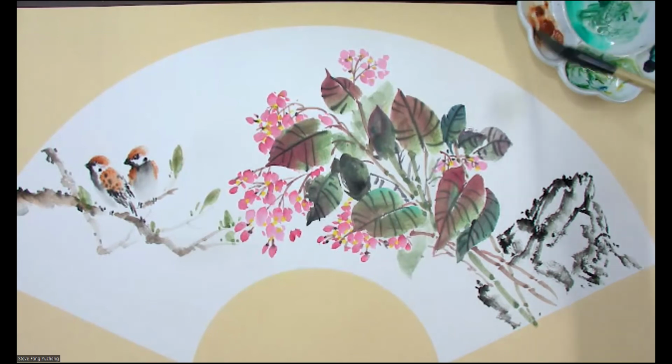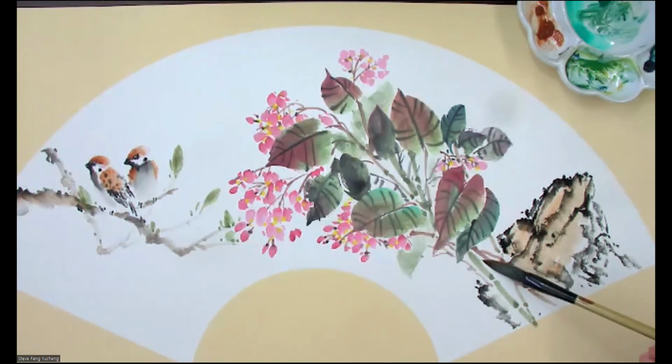You can color a bit lighter brown on top. This one you don't have to wait until the color is dry. You can just color on top over.